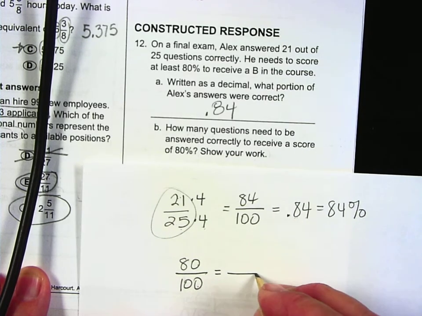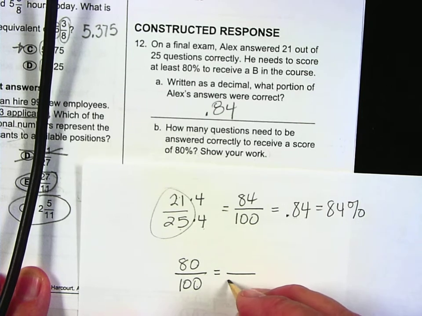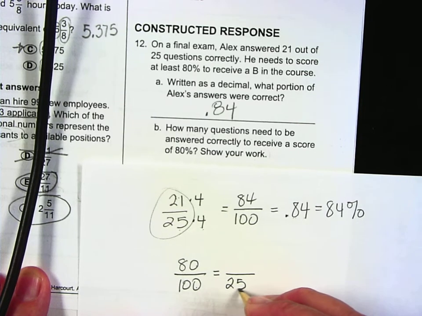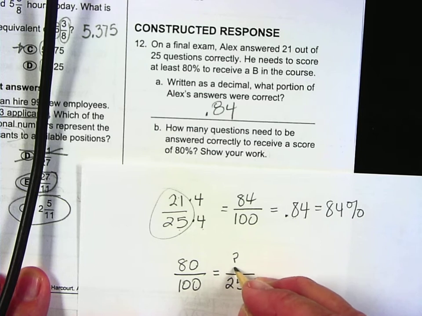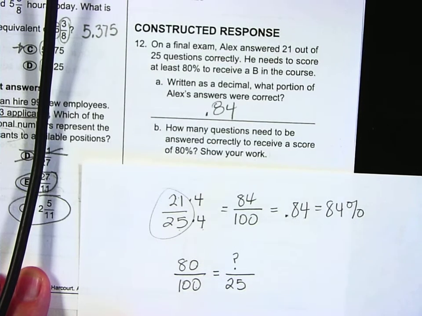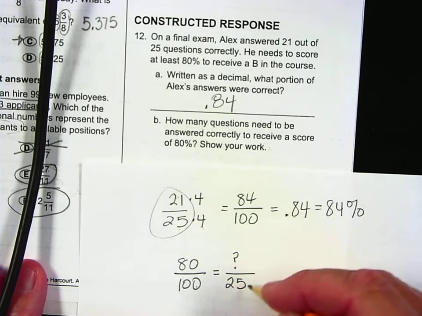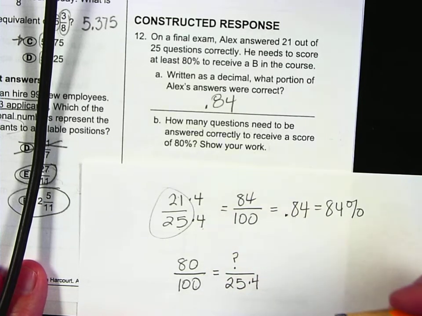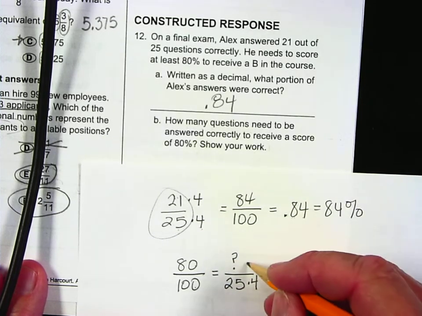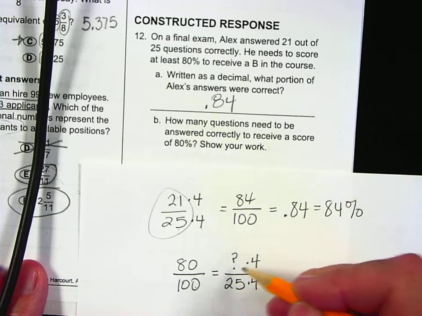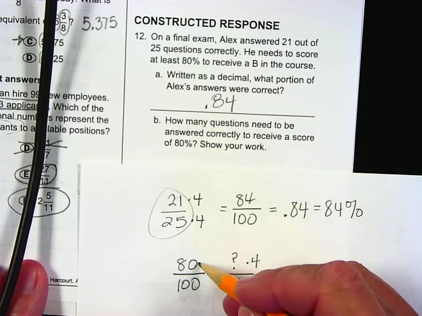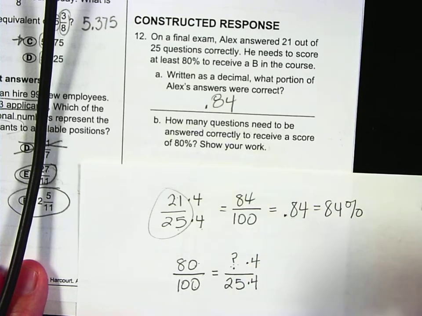And if there were 25 questions on the test, how many would he have to get right? So to get from 25 to 100, couldn't I multiply this by 4? And I would also have to multiply this by 4. Well, what number times 4 is 80? That number is 20, isn't it?